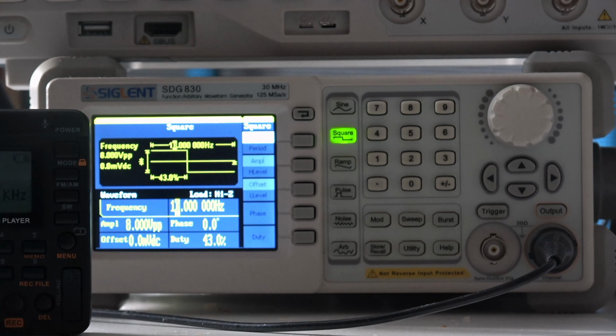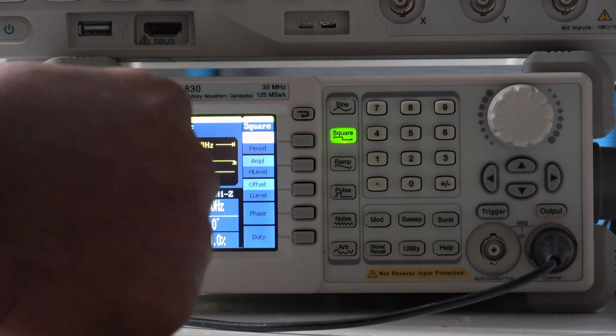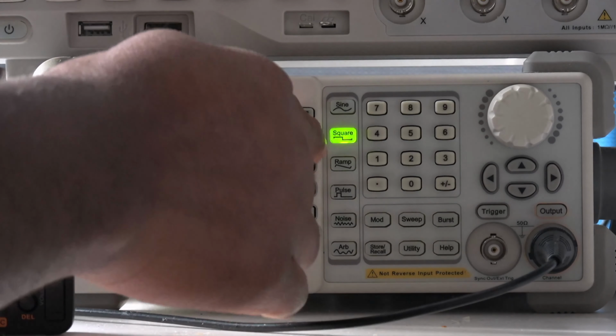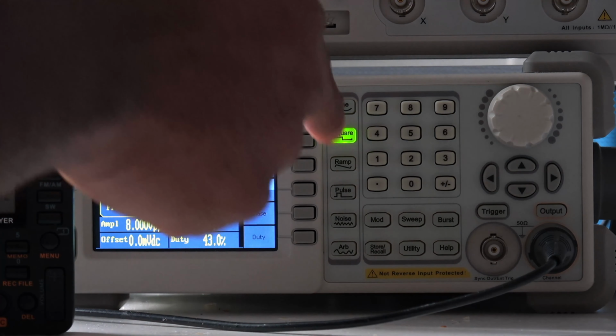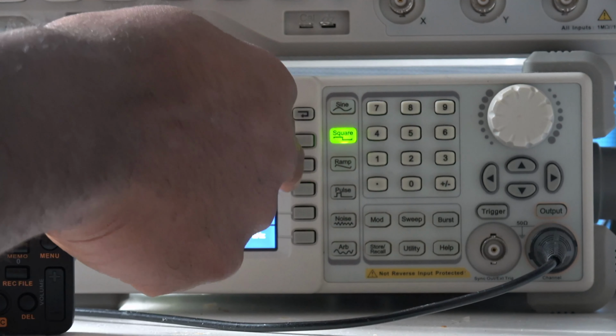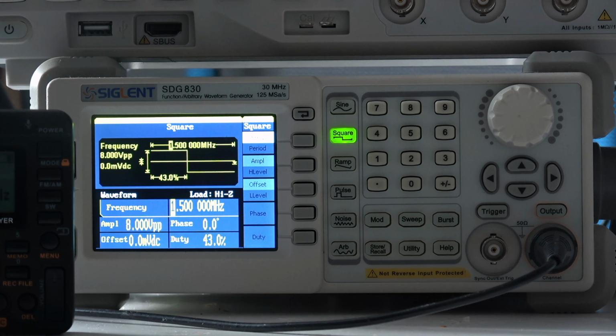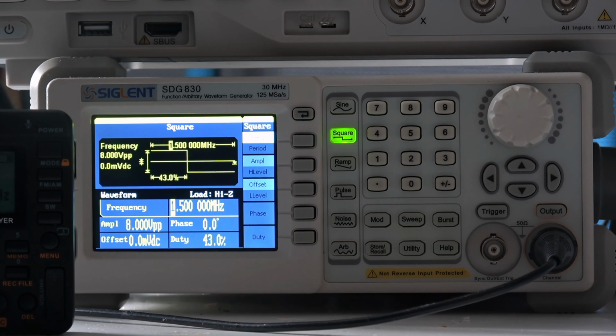What we are going to do now is set the frequency on my function generator. Let me put in 1500 kilohertz. Okay, so now I have my carrier signal, which is transmitting at 1500 kilohertz.